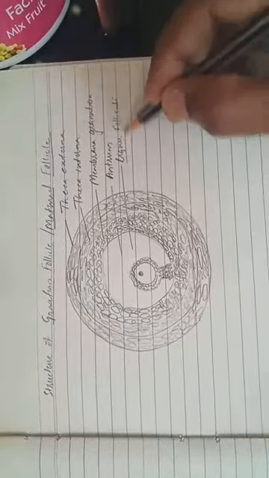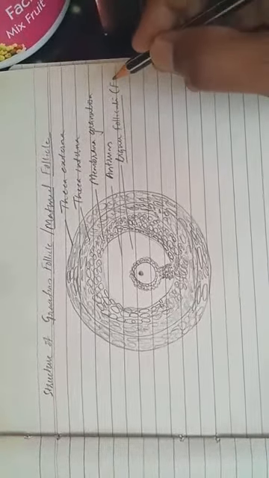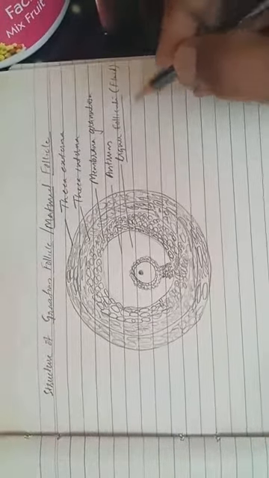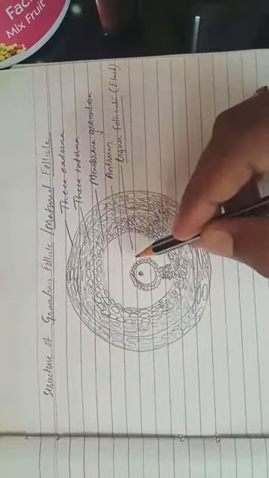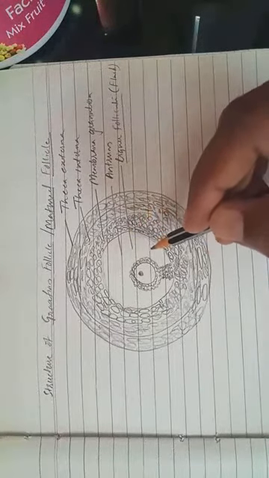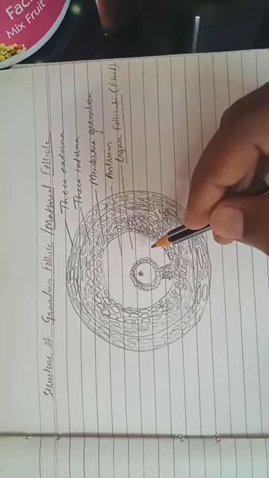So that is the fluid. This is the antrum, which contains fluid. That fluid is named liquor folliculi, which is secreted by the follicular cells only. And next, the layer is called corona radiata.